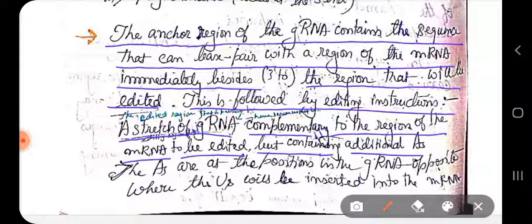That means within the editing region of the guide RNA, here in this example of trypanosoma mitochondrial DNA, the editing region consists of complementary regions, but it also contains additional adenines.